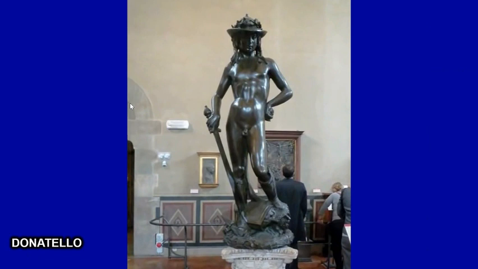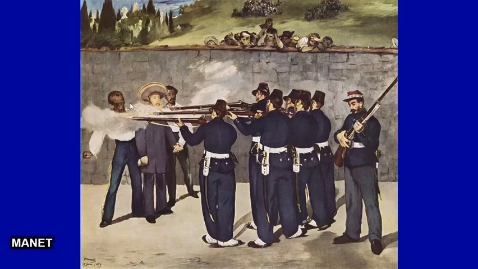With this pose with the contrapposto, it moves a little bit away from completely vertical, but it's vertical enough that this is a very static, very stoic, and even in this case, a heroic pose. But it doesn't imply a lot of action.